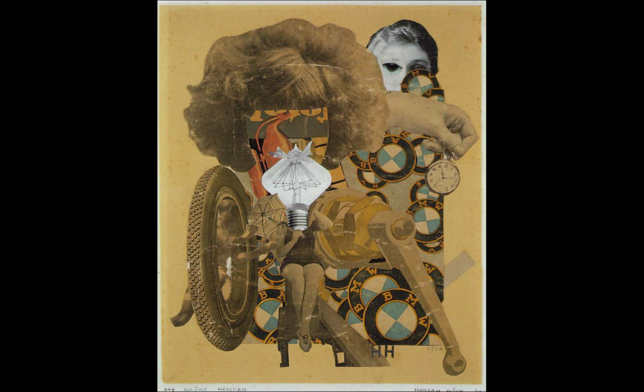This is by Hannah Höch. She was part of a group of artists known as the Dada artists, just slightly later than the early Soviet Union. But this is in Europe and the United States between World War I and World War II, a very divisive time. There were groups of artists that were really exploring the kind of irrationality of the time.